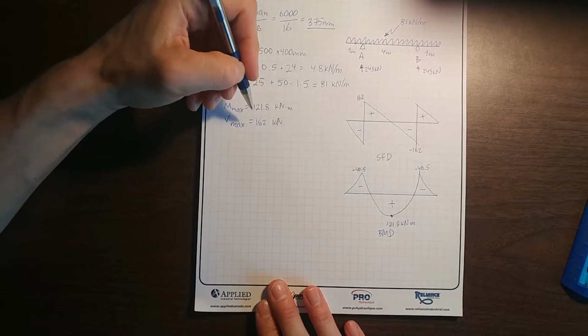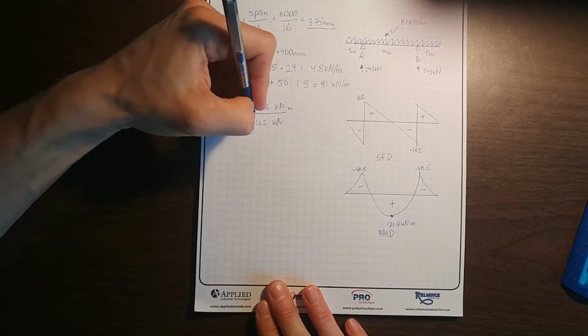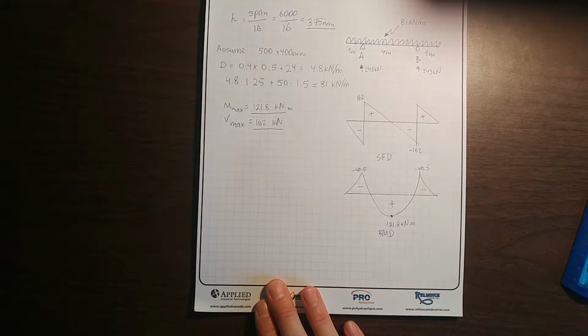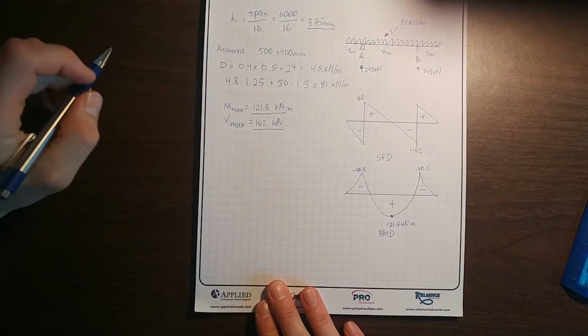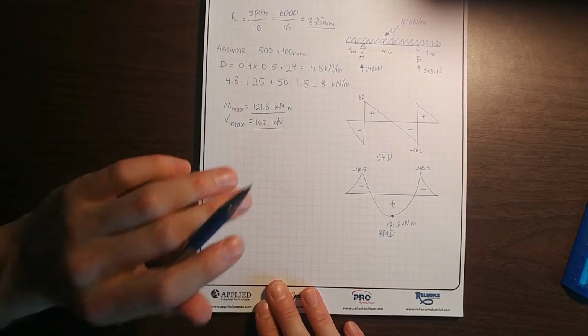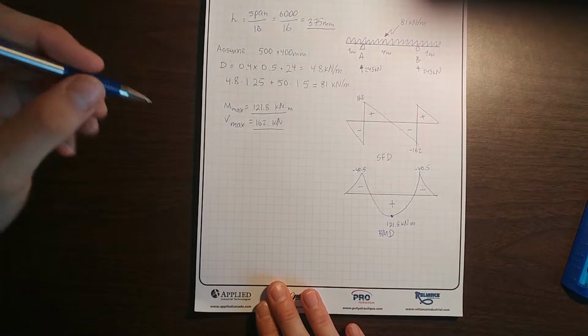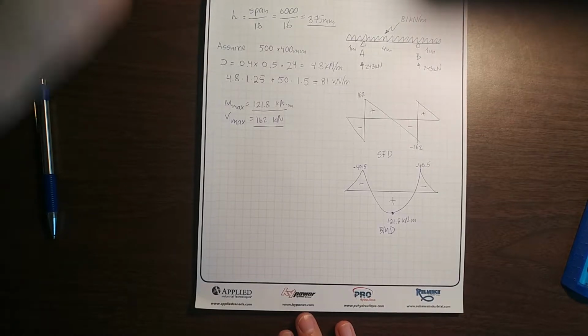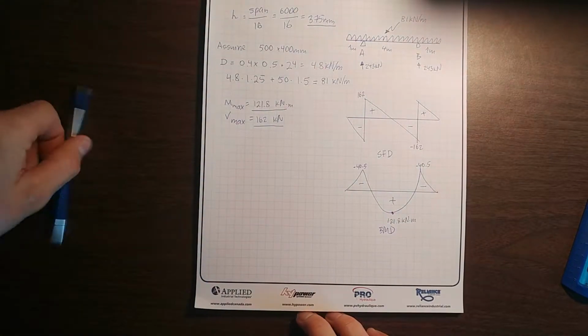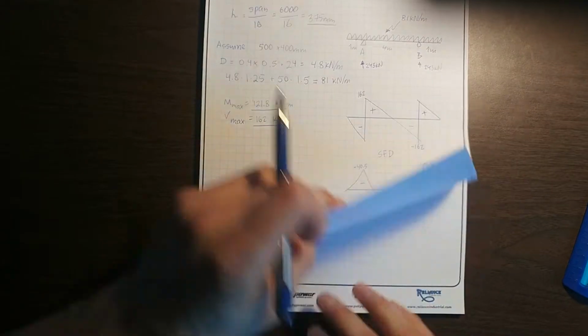These are the values that we want to design our beam for, and our beam should be able to withstand these values. Okay, so let's do this here. I'm just going to start another page.